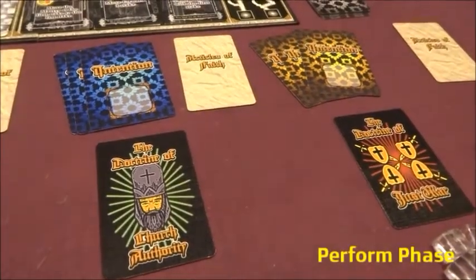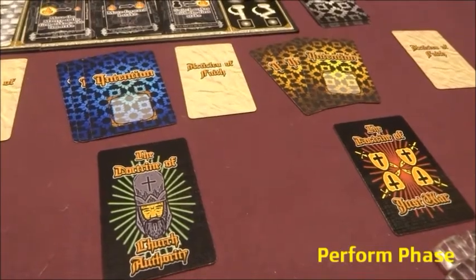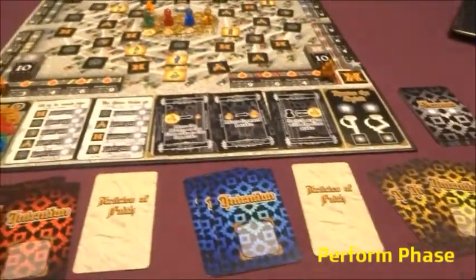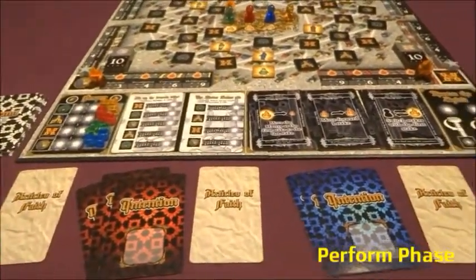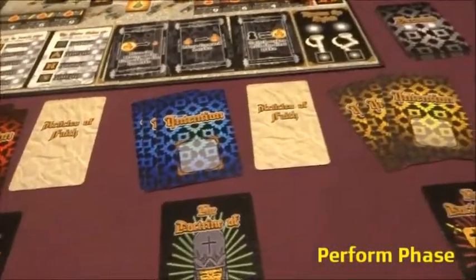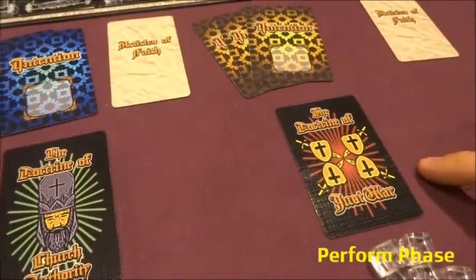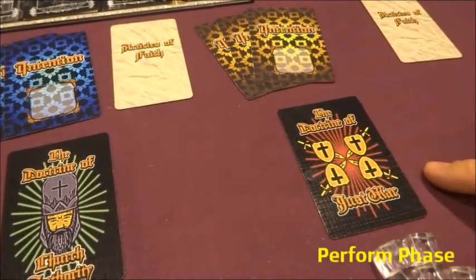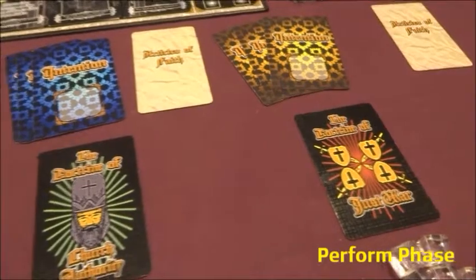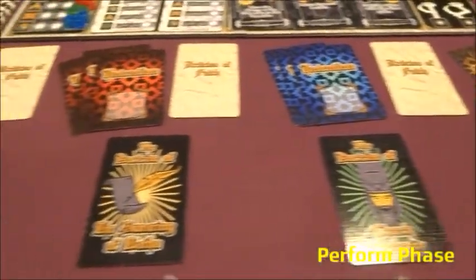Next, in the Perform phase, you will be placing your breath cubes on actions that will help you prepare for getting that doctrine tile you indicated in the Intention phase. For example, the yellow player indicates they intend to get the Just War doctrine tile, so they will be working on that this phase, and the others will be attempting to do the same for their intended doctrines.